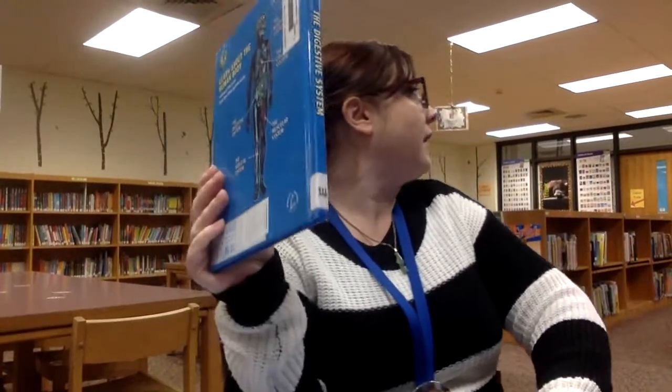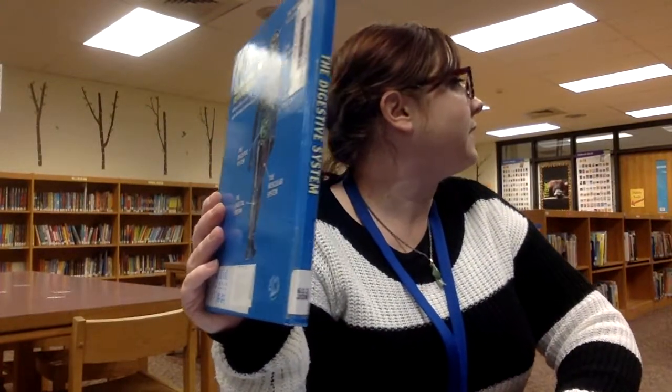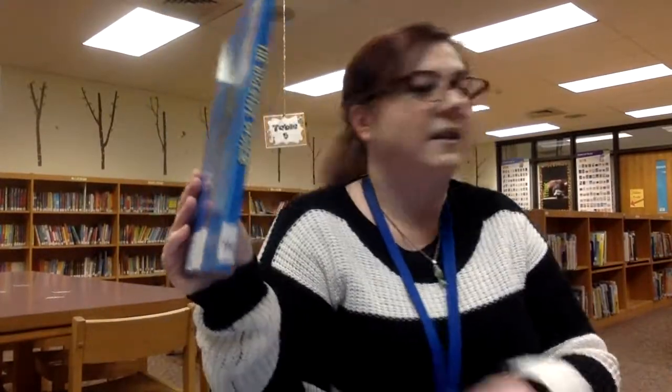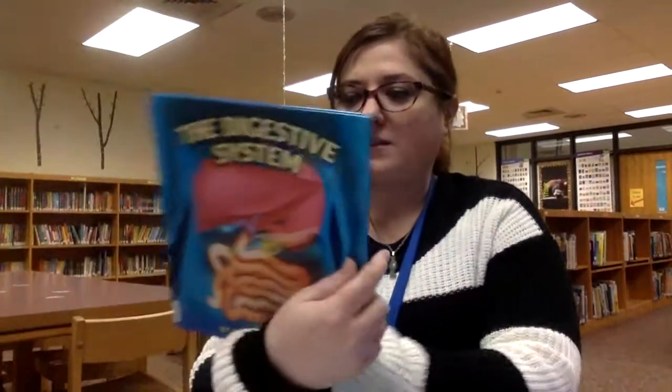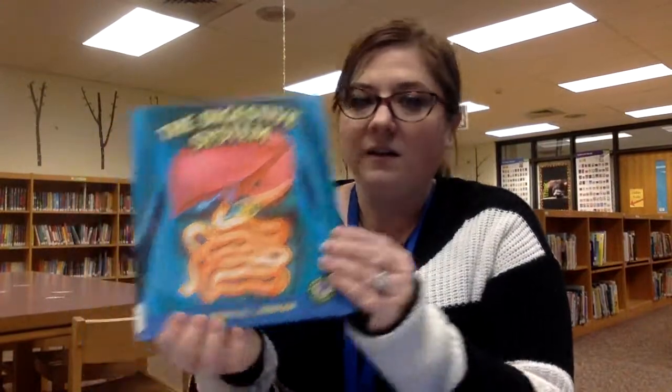On a nonfiction book, you're going to see the Dewey Decimal Number and then the first three letters of the author's last name there. So this is 611 JOH. Okay. And 611 falls under Dewey Decimal 600 through 699, technology and science, okay? So it's the front and the spines of those.